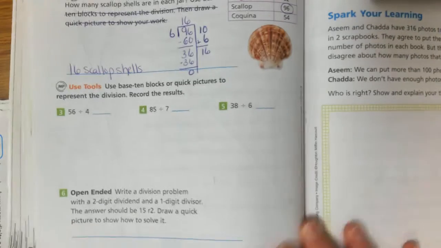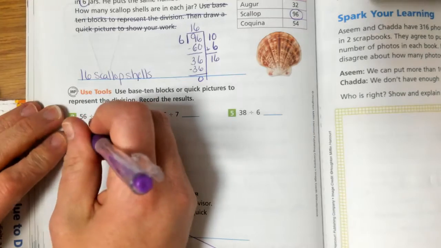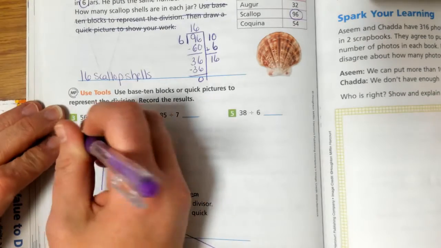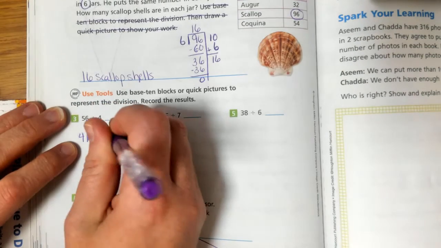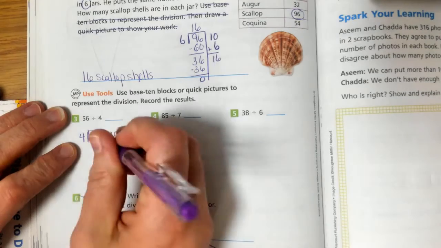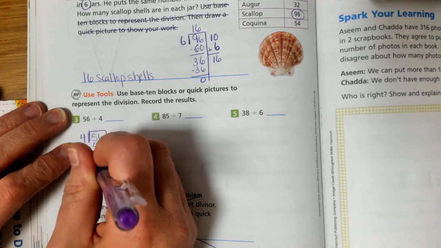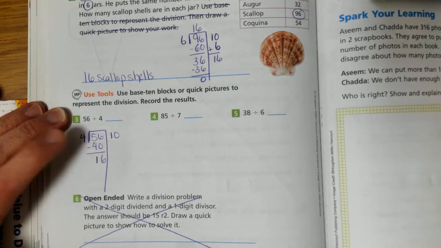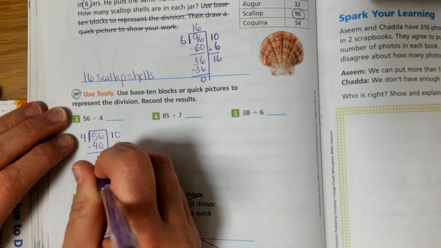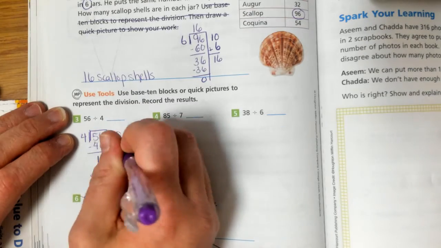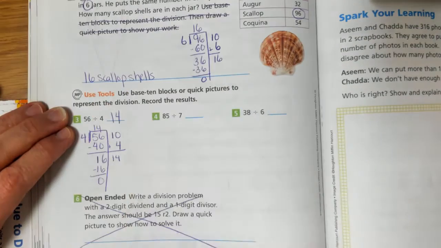All right, number 3. We're actually going to skip number 6. Number 3, 56 divided by 4. Okay, 4, and I've got a 5 here, so now I can do a 10. 10 times 4 is 40. 6 minus 0 is 6. 5 minus 4 is 1. 4 times what is going to give me 16? 4 times 4. 4 times 4 is 16, so look at that, no remainder. So when I add those up, I get 14. So 56 divided by 4 is 14.